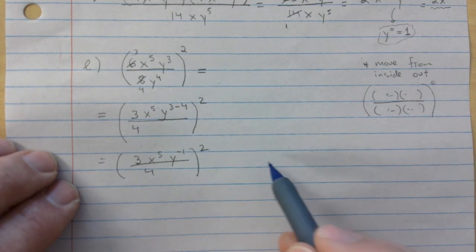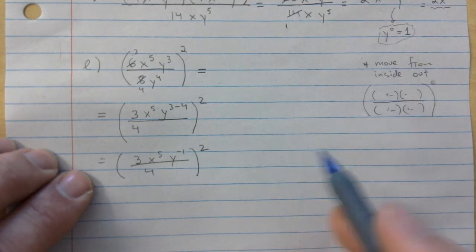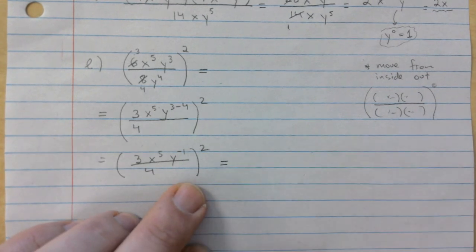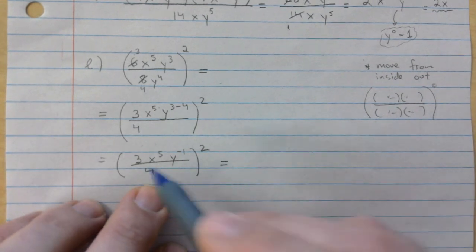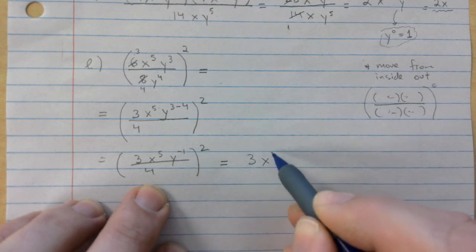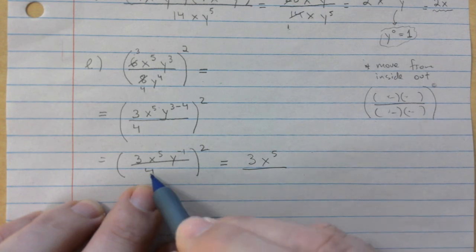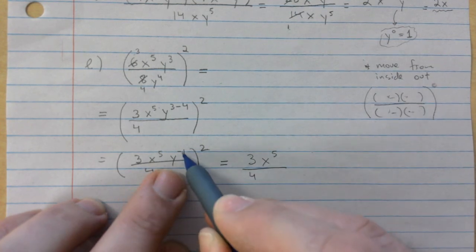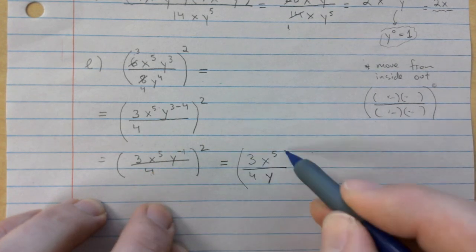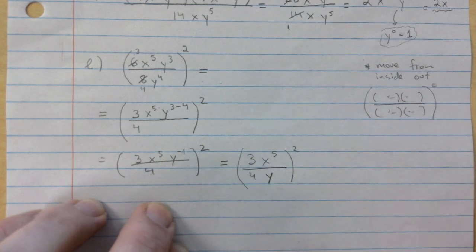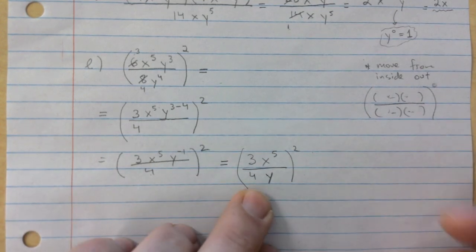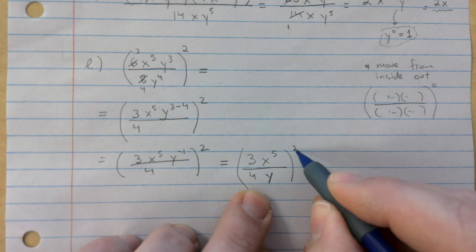And you can move sideways sometimes if you run out of room, that's fine. I'm not picky with that. So then my next step is I don't want negative, so I'm going to go 3x to the 5 over 4, which is already there, and the y will be coming downstairs with a positive 1. All that still squared. And now that you've completely cleaned everything up inside, you apply that outside exponent.